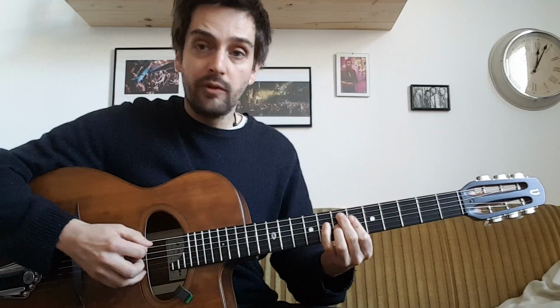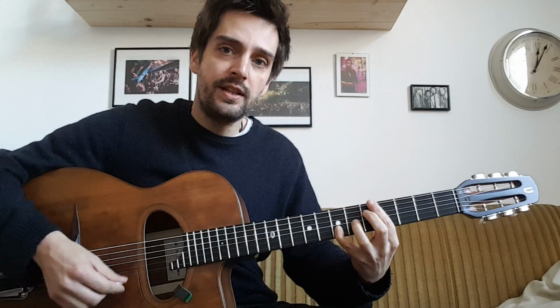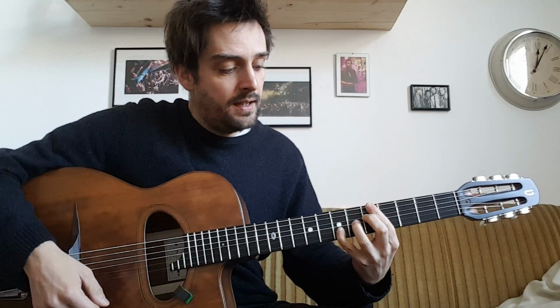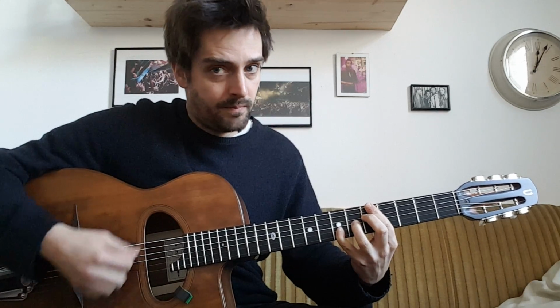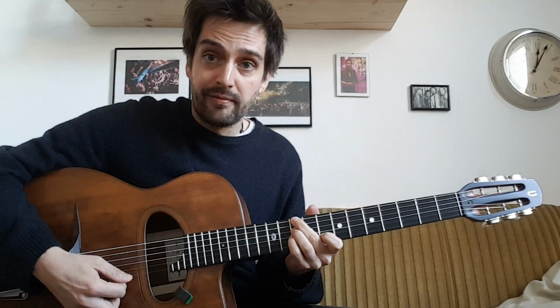Is that working with E? Of course, it's the flat 9. The very next note would be F sharp. Is that working? Actually, yes. A7 13. The very next note would be G. Is that working? Yeah. D minor 11.